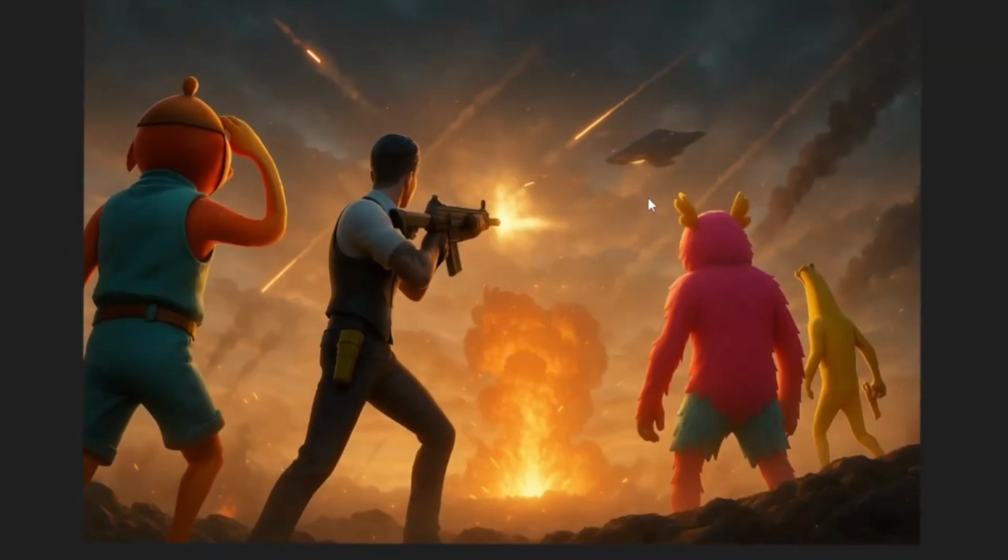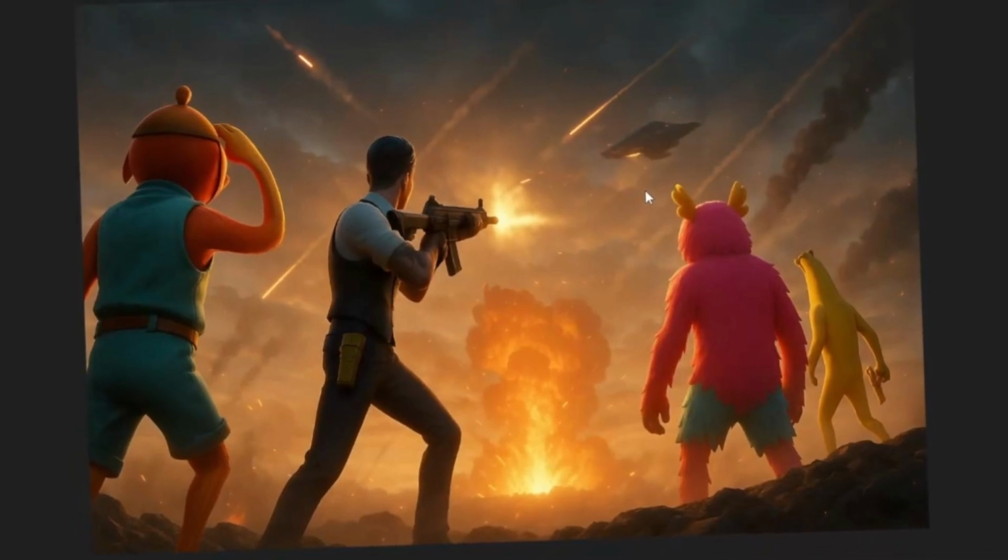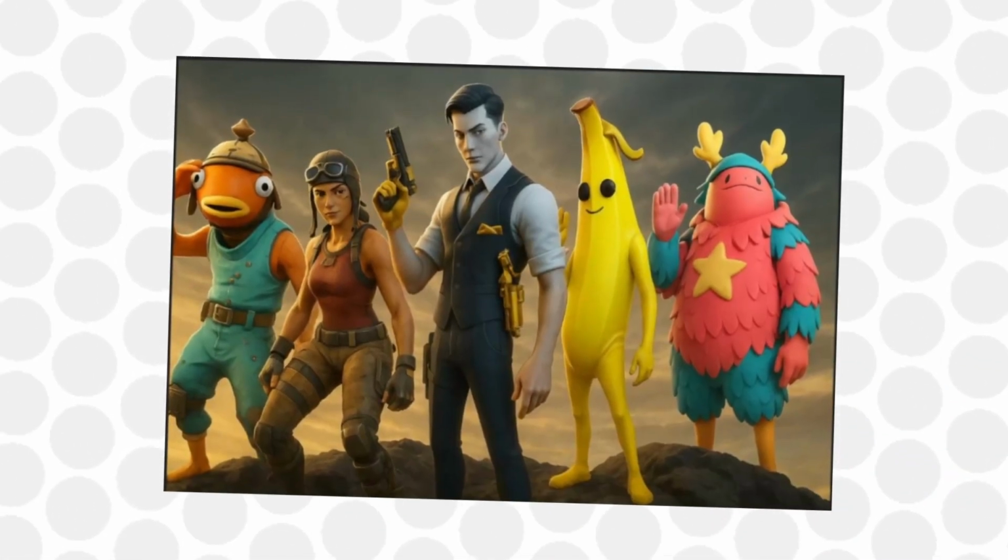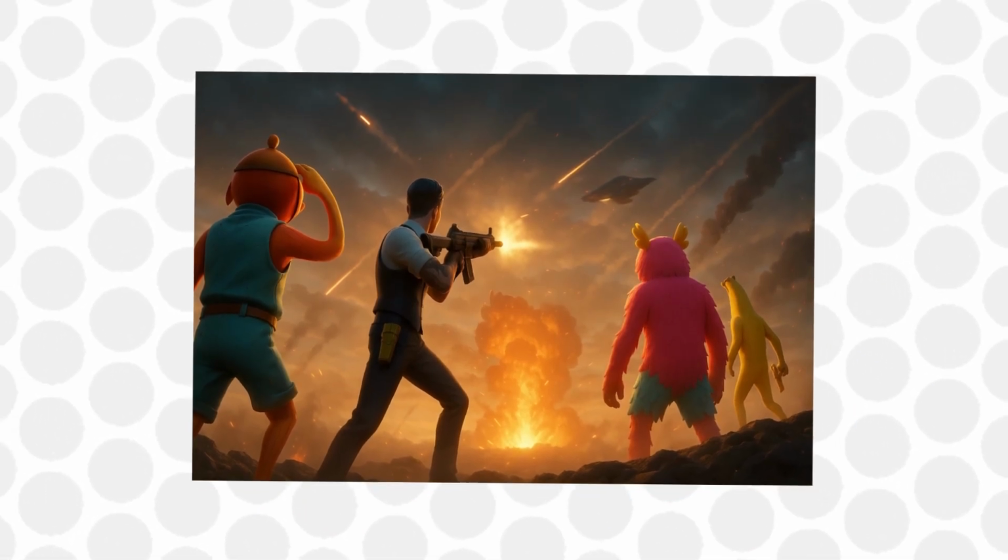Alright, this might honestly be worse than the last one. It got rid of the Renegade Raider, and now the fish is looking away. But overall, from the start to what we got now, it's definitely better.